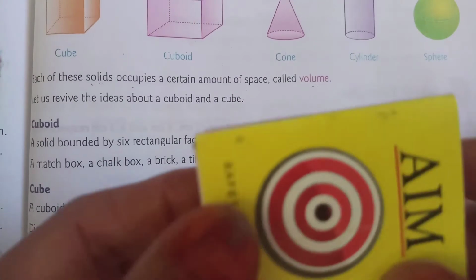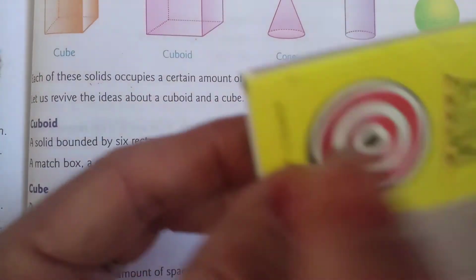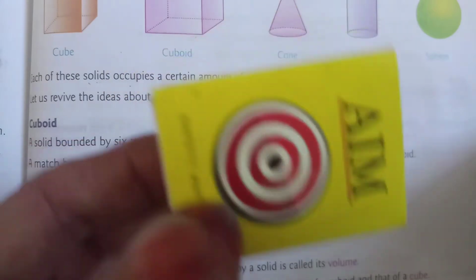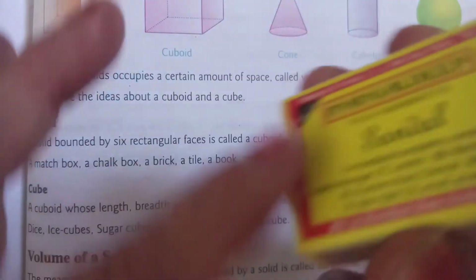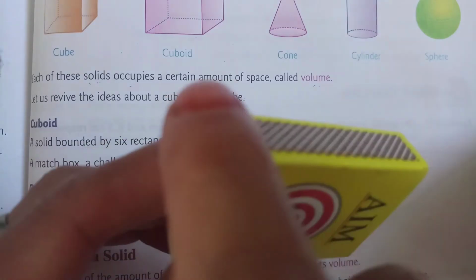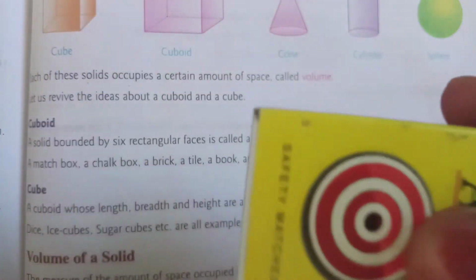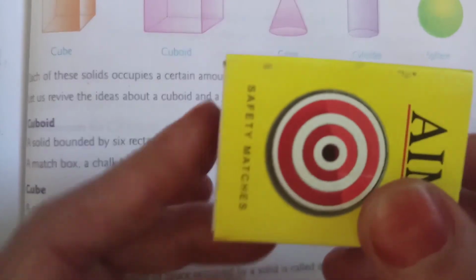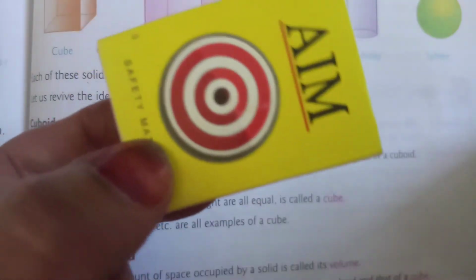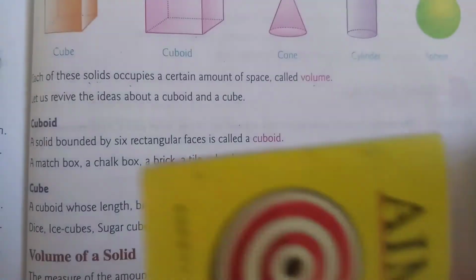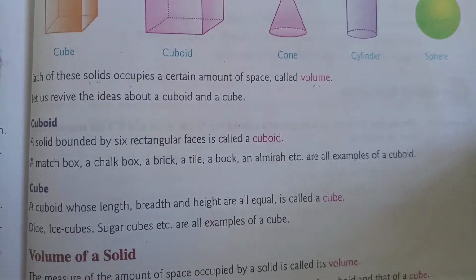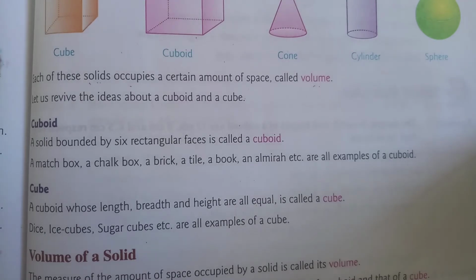Now when we are talking about edges, it has 12 edges. Let's start counting: 1, 2, 3, 4 at the top, 4 at the bottom, 8, and then these corner edges, 4. Total is 12 edges. It has 12 edges and 8 vertices. You can see this corner is known as a vertex. 1, 2, 3, 4 at the top and 4 at the bottom. So 8 vertices. So you can see a cuboid has 6 rectangular faces, 12 edges and 8 vertices.